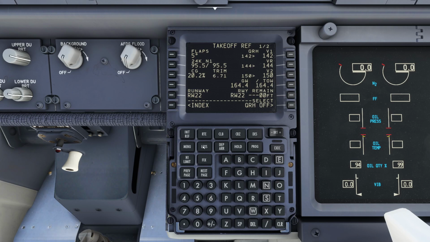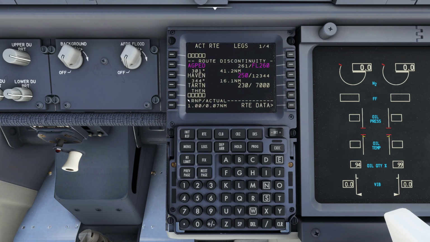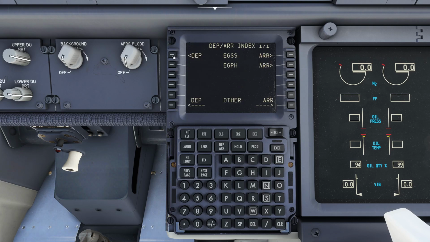What we are going to do though is go and look at the legs, and you can see we've got some discontinuities have appeared. Okay, so we've got our departure. Did we actually choose a departure? Let's go and choose that again. Yes, we didn't choose a departure. So BKY2S, and we had runway 22 already, didn't we?